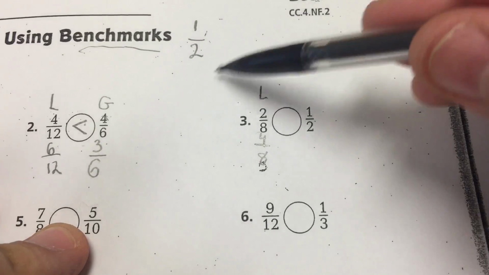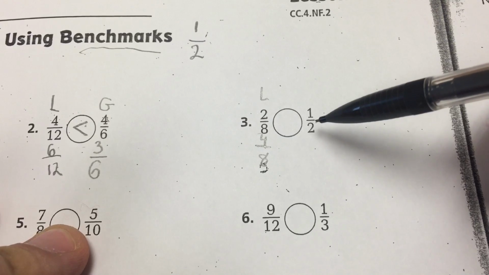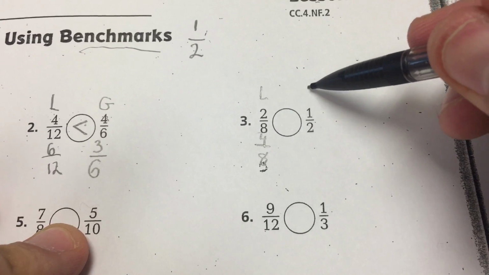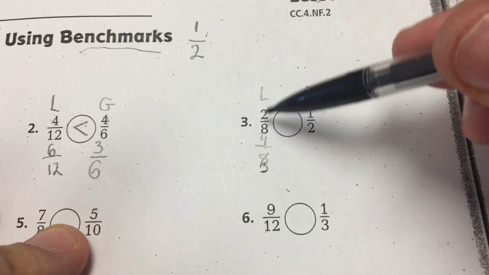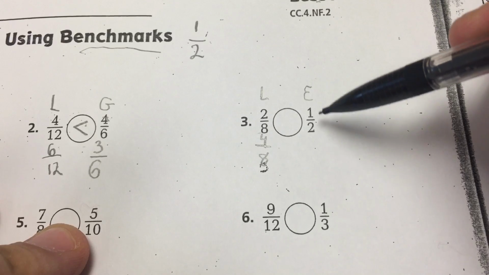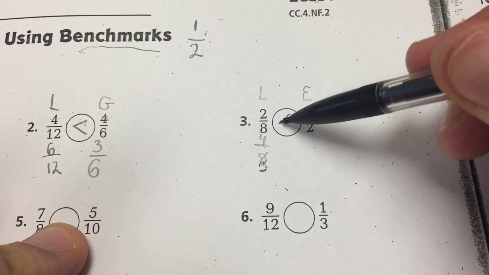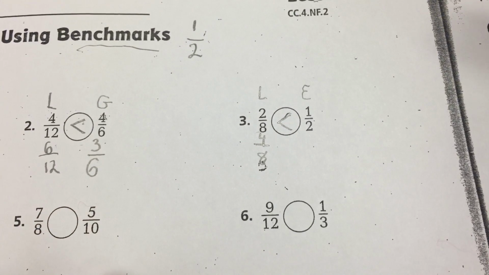What's a fraction equivalent to 1/2 with a denominator of 2? Well, wait, that is 1/2. This one's an easier one. They've already given it to us in the simplest form, 1/2. This is equivalent. So again, we look to see if 2/8 is less than a half, and 1/2 is equivalent to 1/2 because it is 1/2, then obviously 1/2 is larger than 2/8.